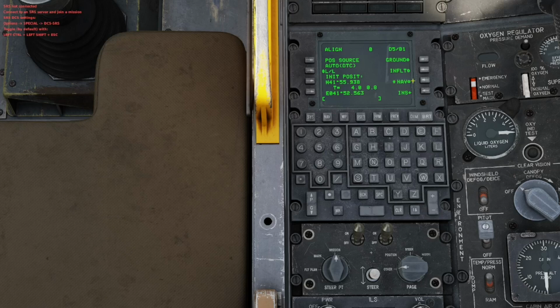So after aligning your IGI with nav, you can now enter waypoints. The first thing to do is to go to the waypoint page by pressing the waypoint button. At the top you'll see waypoint menu, and then from here you want to choose waypoint. Walking through this page, I'll just walk you through a few things.